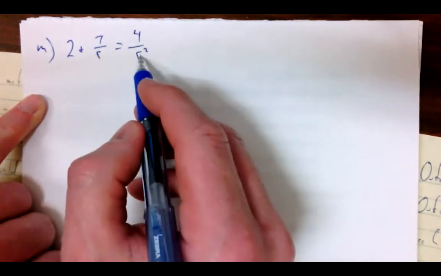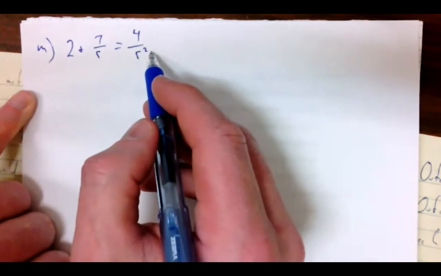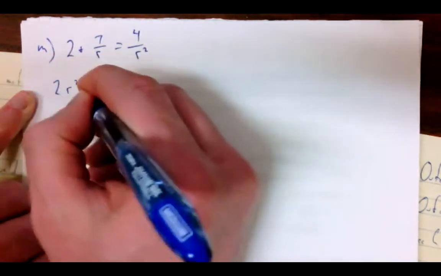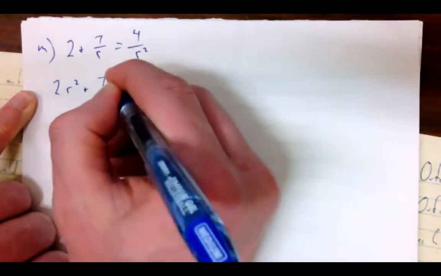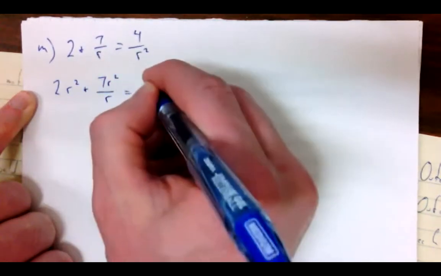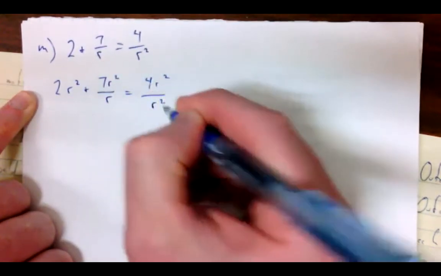It's like saying if this was 2 and this was 4, I just multiply everything by 4. I don't need to multiply everything by r cubed or anything. So 2r squared plus 7r squared over r equals 4r squared over r squared.